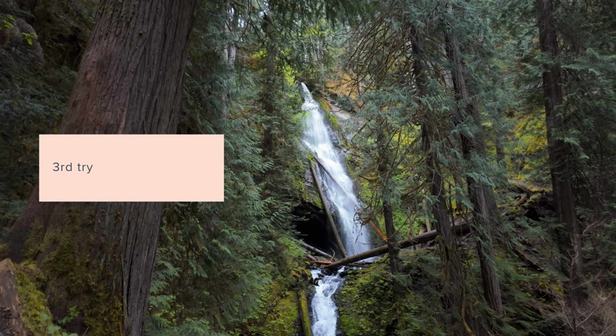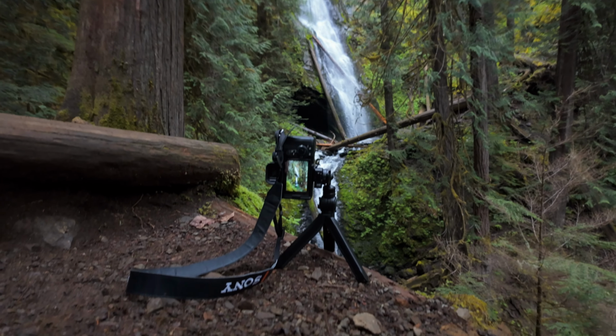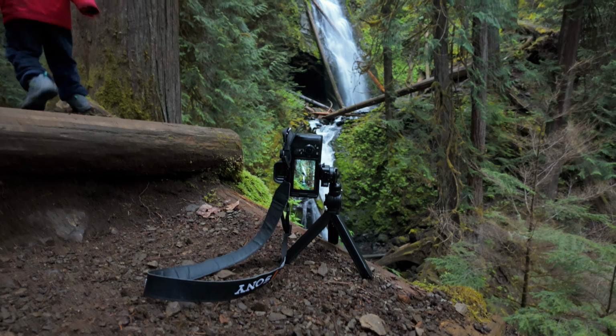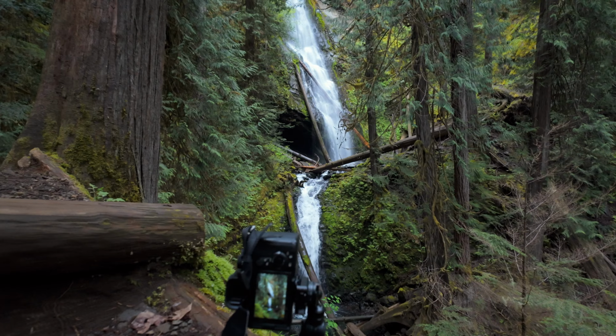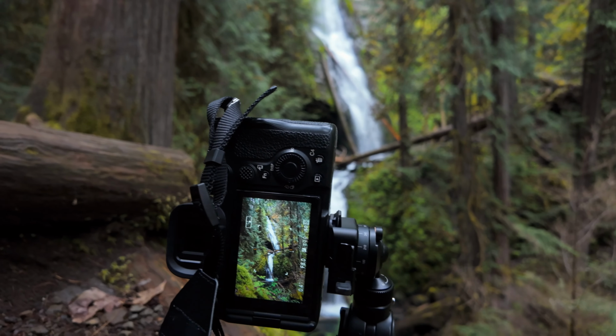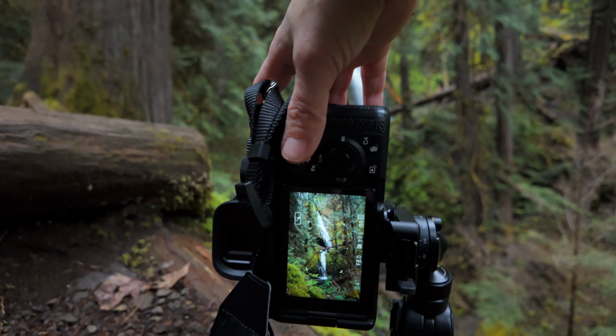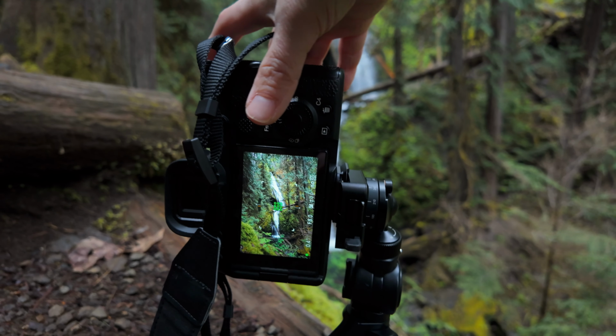Okay, as a final try, I did adjust the camera and the tripod in the position I wanted. So this is gonna be my last try to take this photo, and it's exactly the composition I wanted, and I can avoid extra time to crop the image during post-processing.